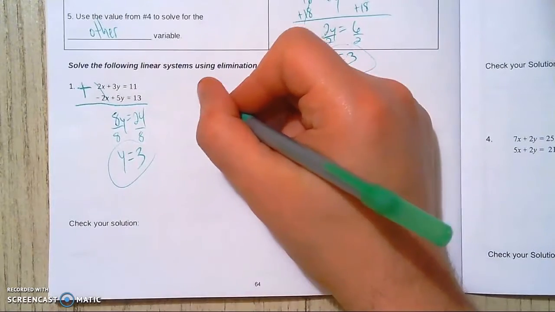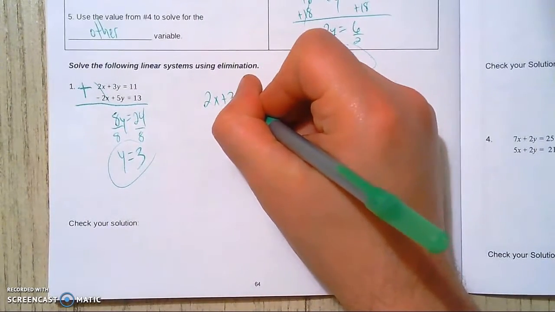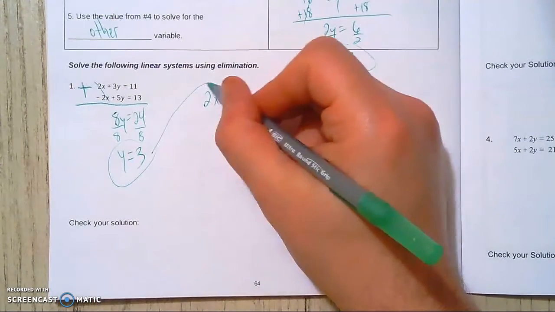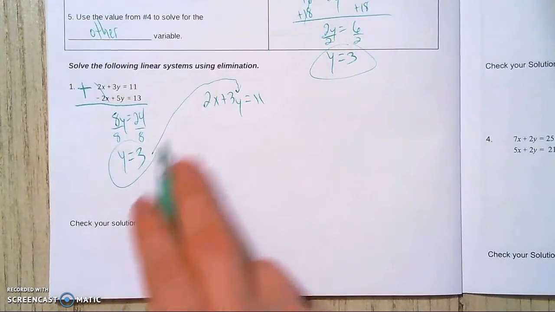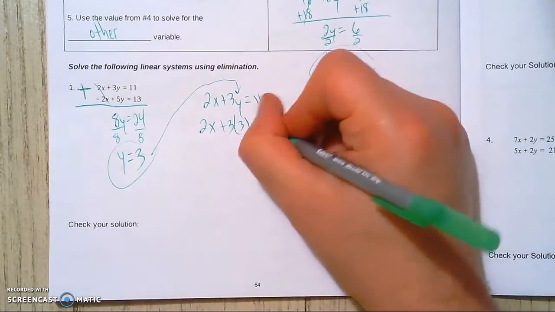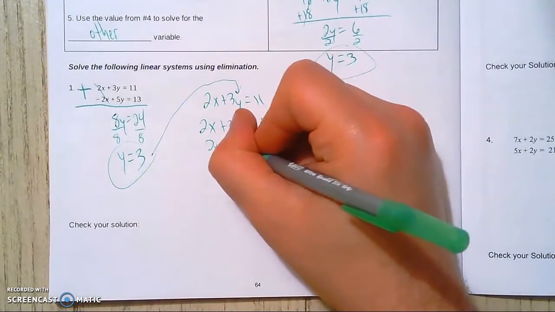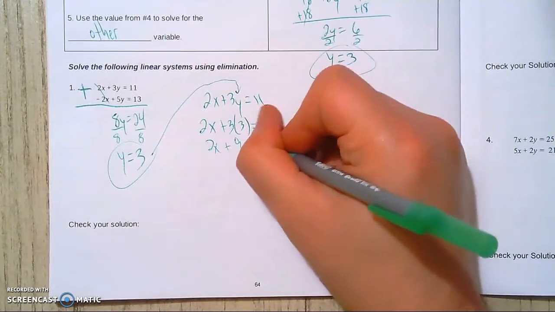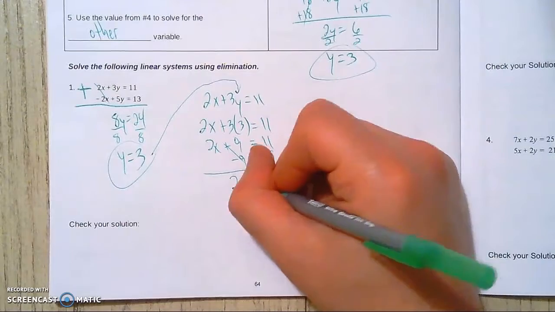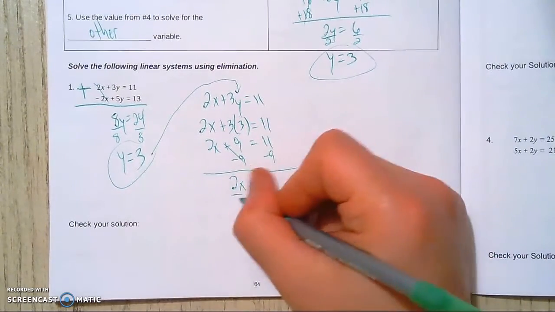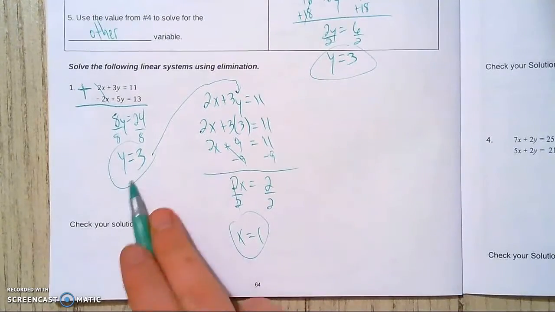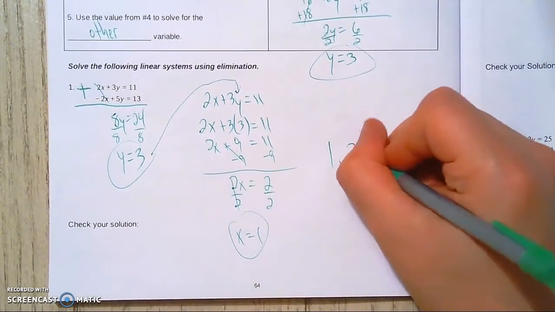Remember, it does not matter which one. So I'm going to choose 2x plus 3y equals 11, but you absolutely could use the other one. It wouldn't make a difference. Make sure you substitute into the right place. Since y is 3, I replace the letter y with the number 3. And from there I can solve. 3 times 3 is 9. And then I'm going to do minus 9 on each side. So 2x equals 2. And then divide by 2 on each side. Finally, x equals 1. So there's an x value, there's a y value, 1, 3.